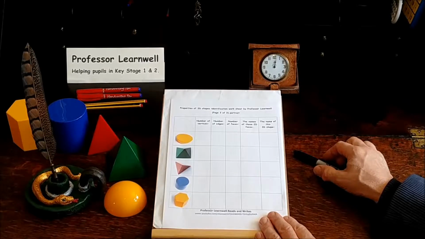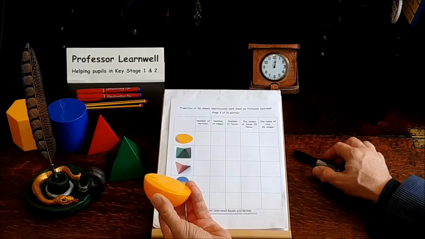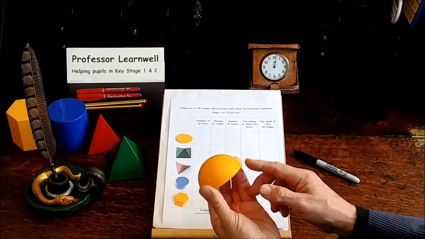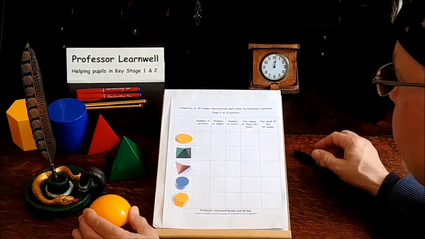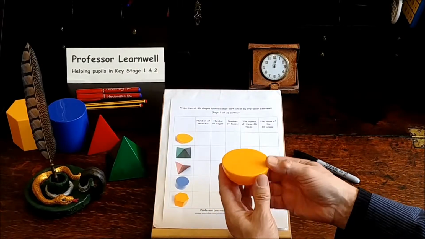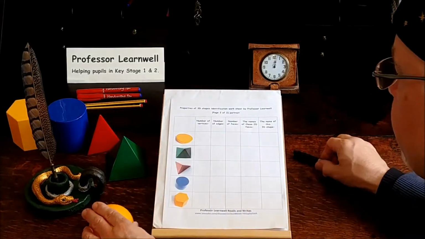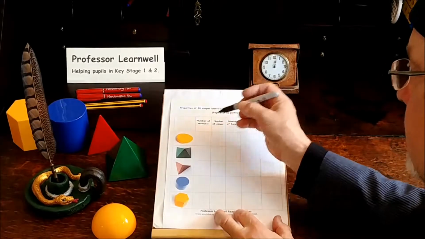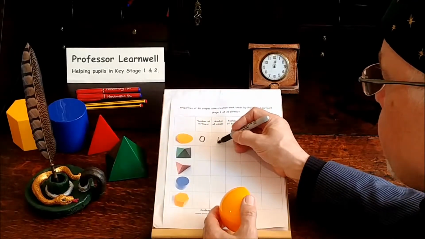Now, the first shape we're going to look at is this shape here. And the number of vertices, does it have any corners? The normal word for a vertex? No, there are no vertices. What about the number of edges? Well, we've got one continuous edge here. So to fill in the first part of the worksheet, there wasn't even a single vertex, so it's a 0. But the number of edges was 1.